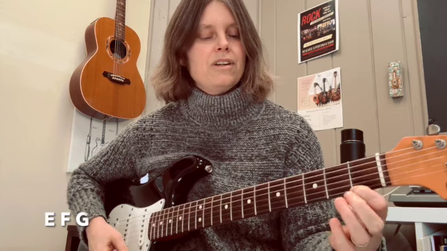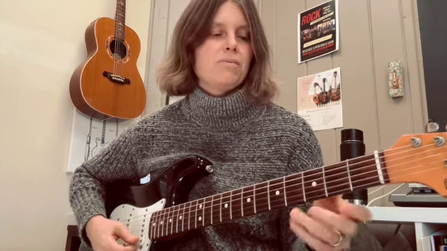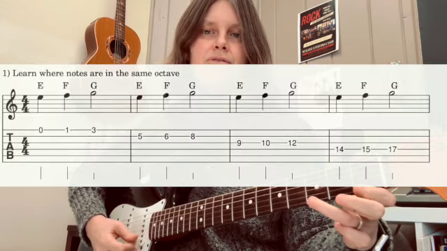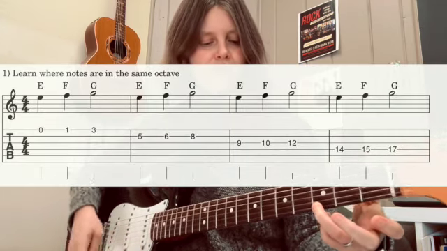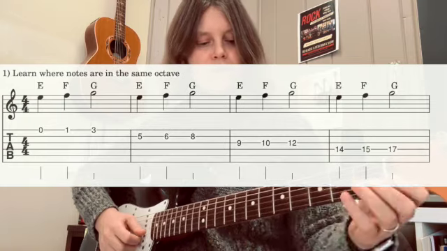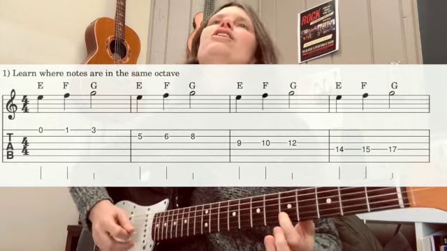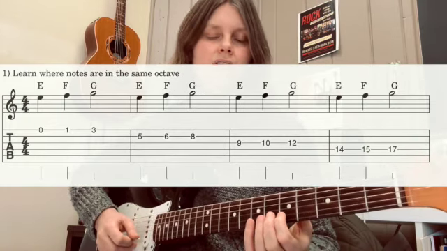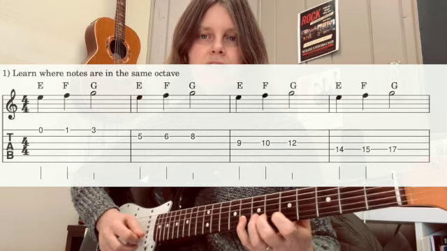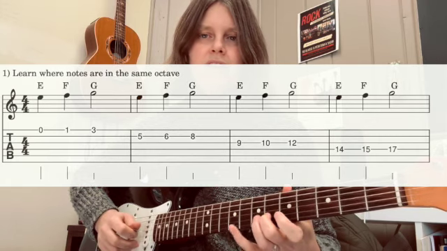The next note on the first fret here would be F. This would be F sharp, so I'm going to skip that. I'm going to go to G. So I'm just playing E, F, G on the first string. Those notes repeat on the second string here. 5th fret, 6th fret, 8th fret, E, F, G.